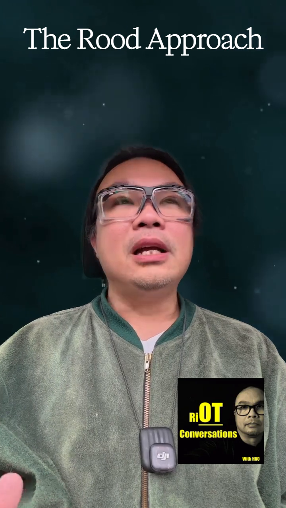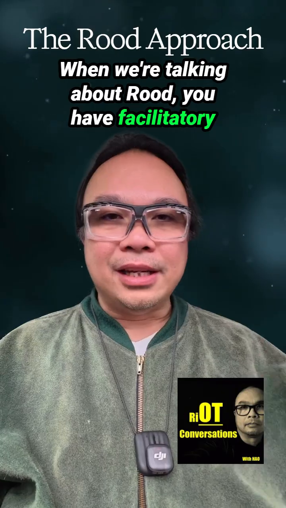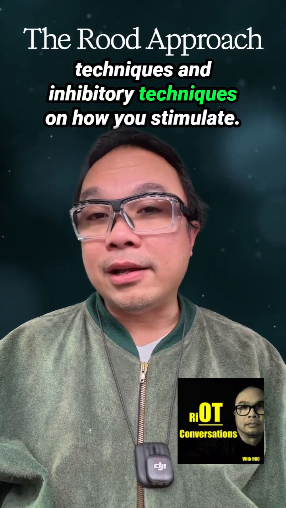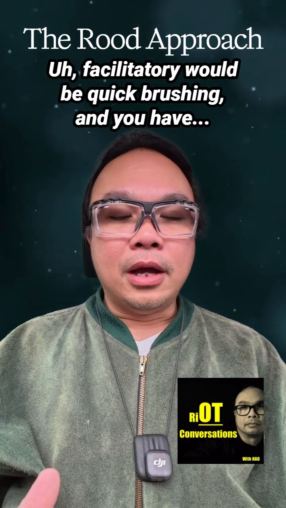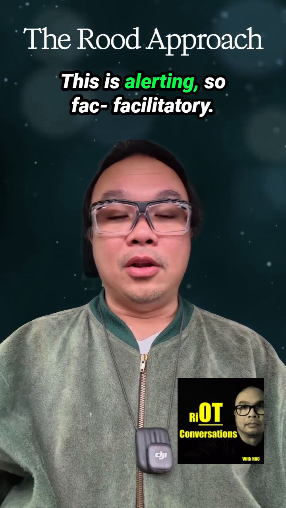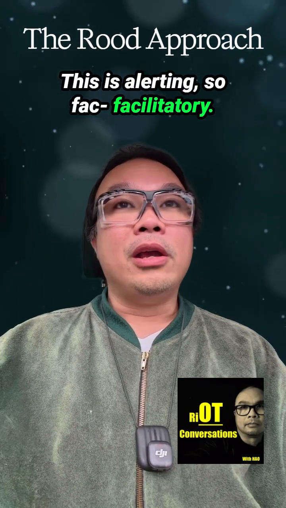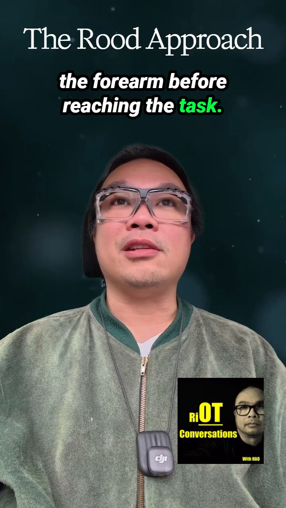So some of the techniques. When we're talking about Rood, you have facilitatory techniques and inhibitory techniques on how you stimulate. Facilitatory meaning you stimulate the muscles. Facilitatory would be quick brushing. This is alerting, so facilitatory. What you do is you're preparing the extensor surface of the forearm before the reaching task. Brushing.